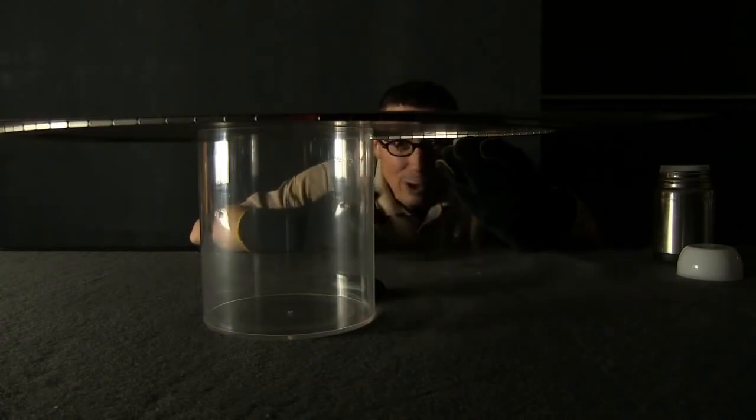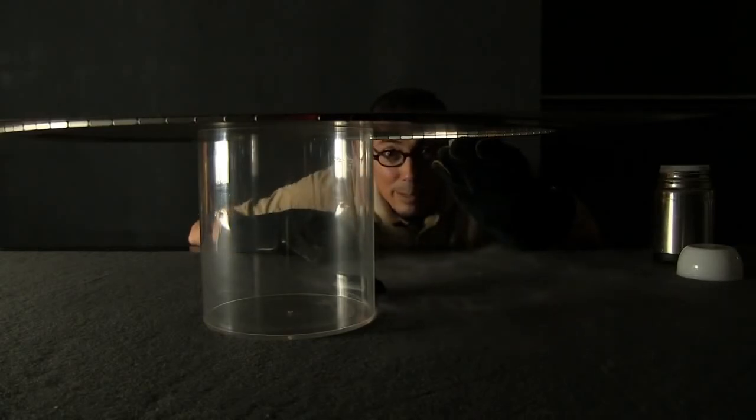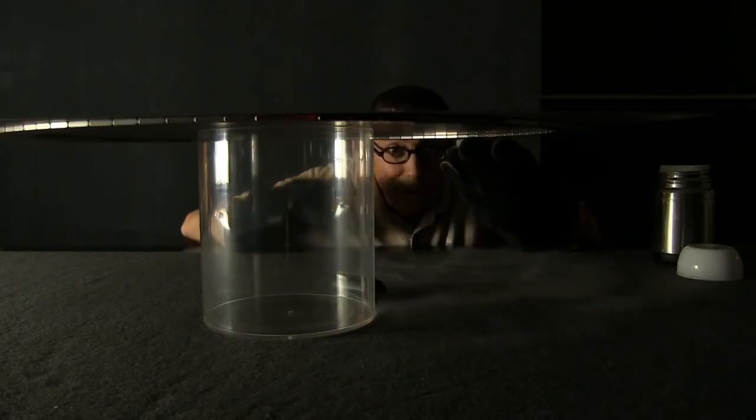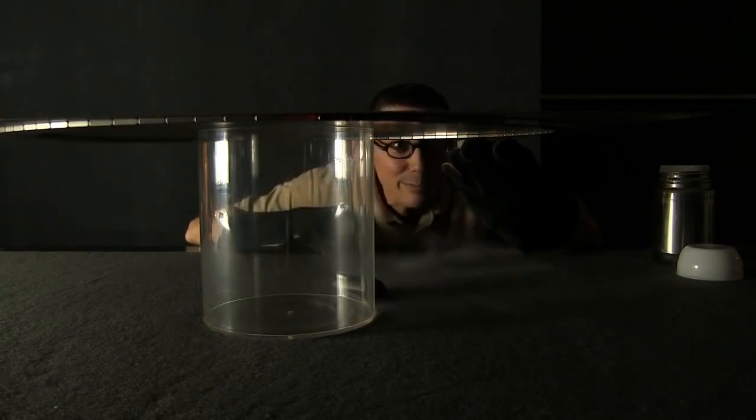So as I say, now we've got some repulsion because of the Meissner effect and a little bit of attraction because of the pinned flux lines. And so we're going to have these two effects, a repulsion and an attraction. And there's going to be a little sweet spot in the middle where they just balance.